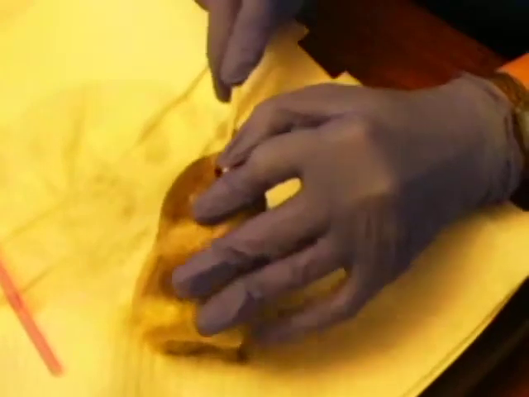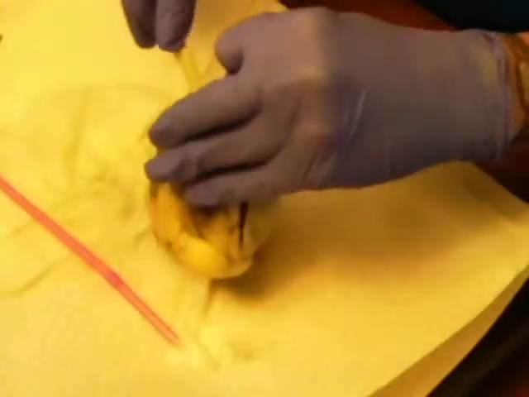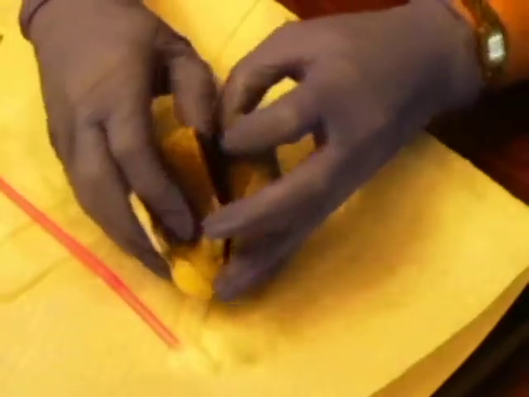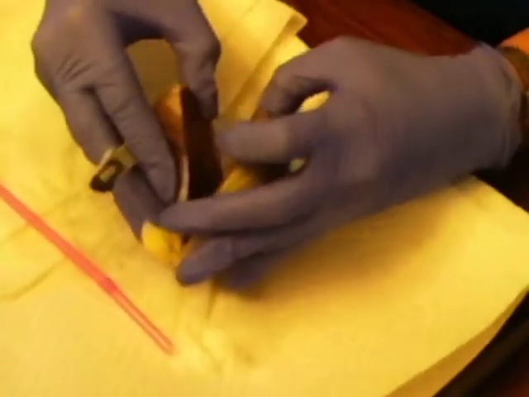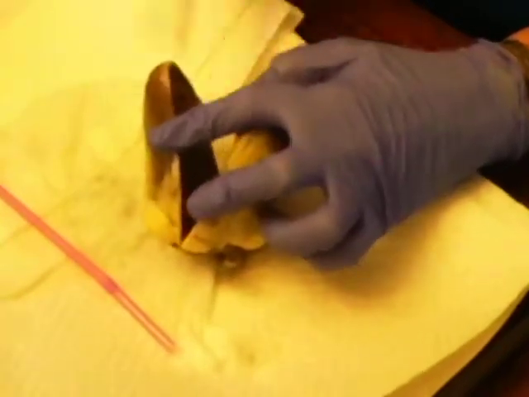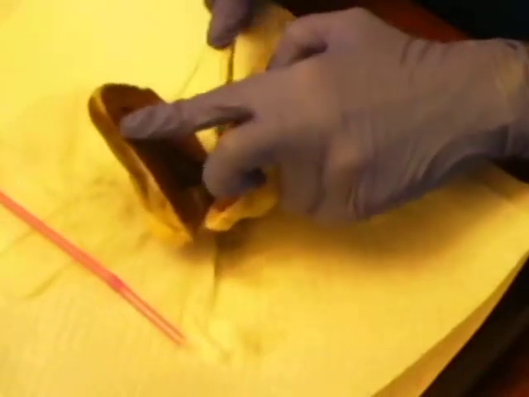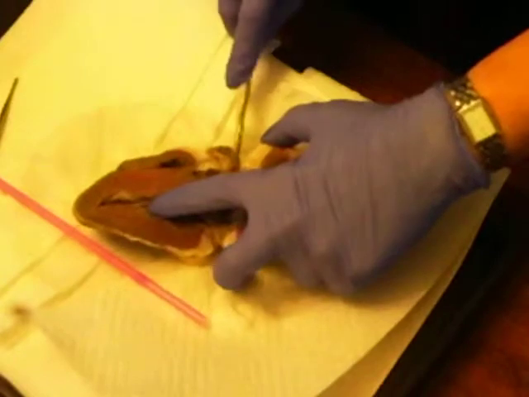Hopefully that is correct, or I'm going to have wasted the specimen. I think so. There we are.